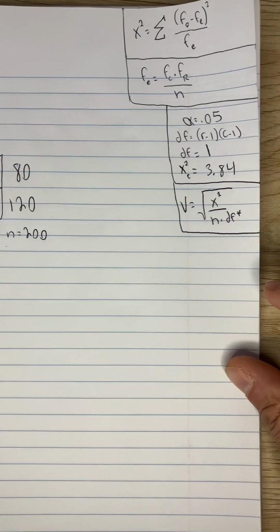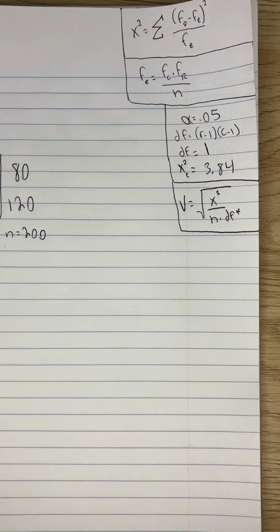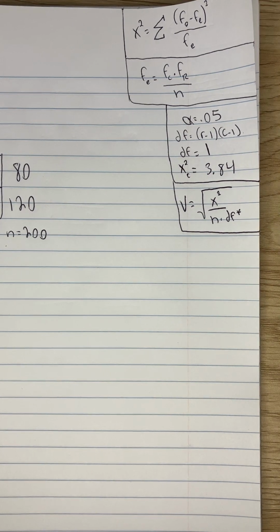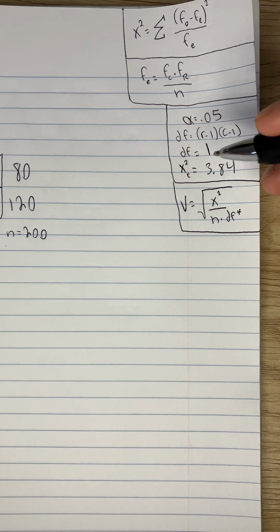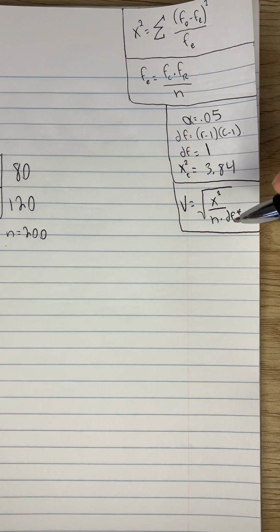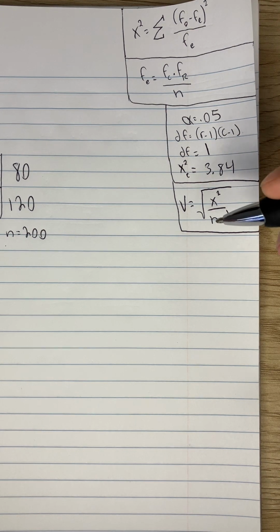We're also asked to perform Cramer's V. So that's the formula there. Once we get our chi-square result, we set that over n, multiplied by the degrees of freedom asterisk, which was the smaller of r minus 1 or c minus 1, but we're just looking at a 1. It's going to be the same thing, right? Over the sample size.